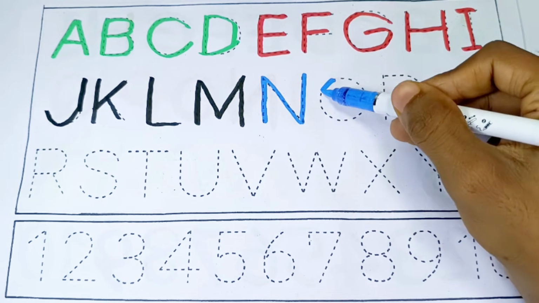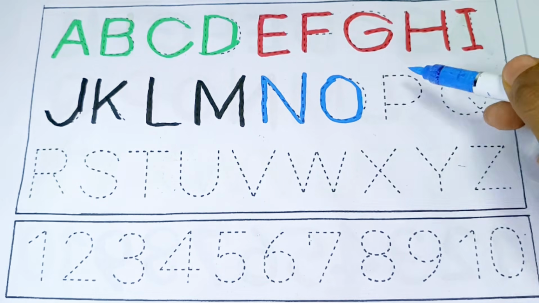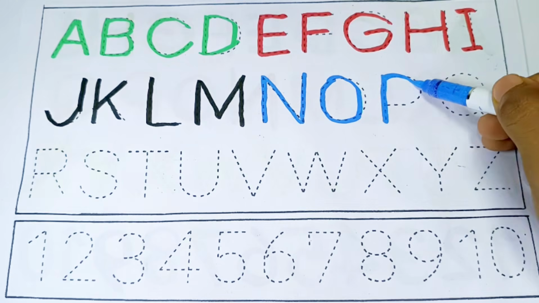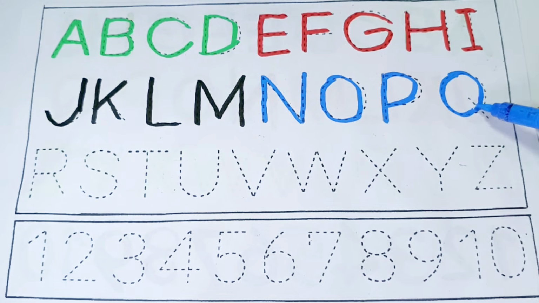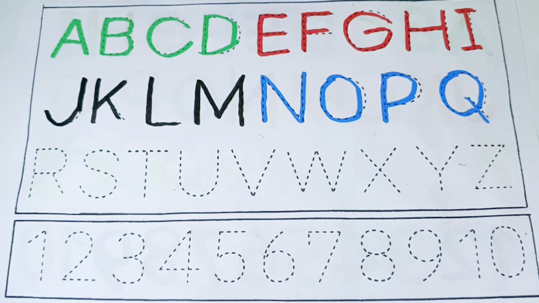Kids, now you draw N and use blue color. N for nose. O for orange. P for parrot. Q for queen.